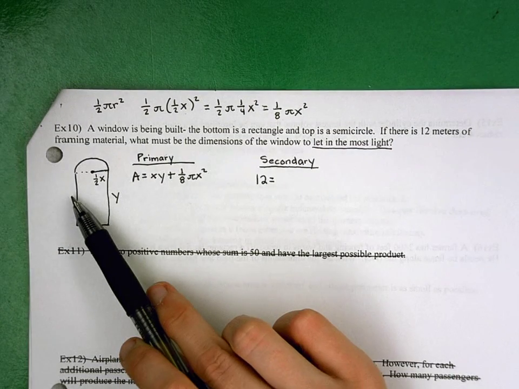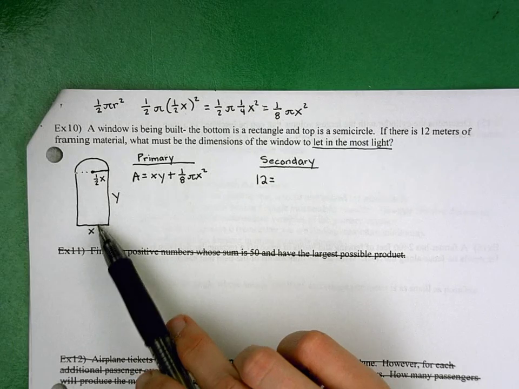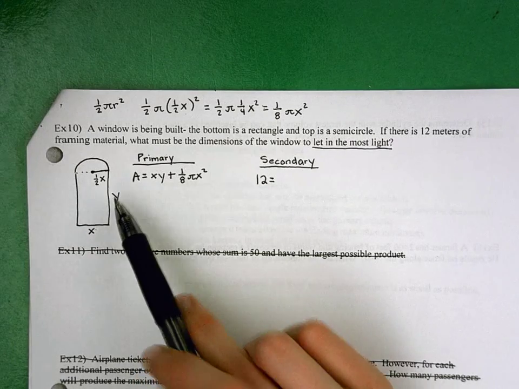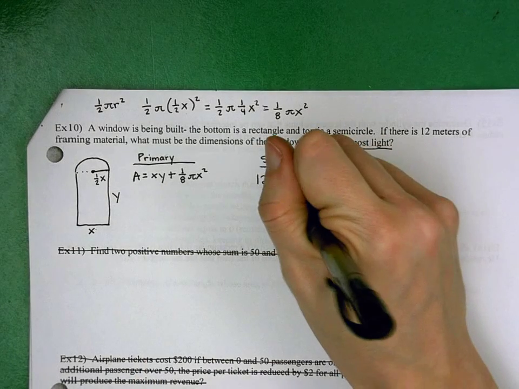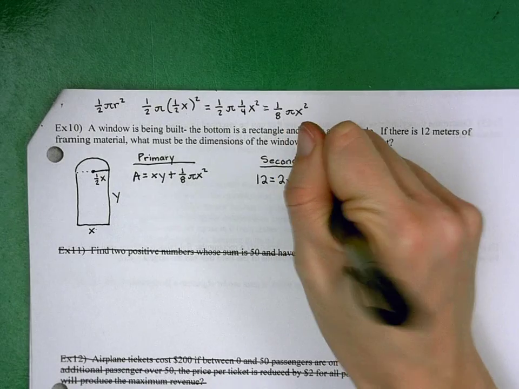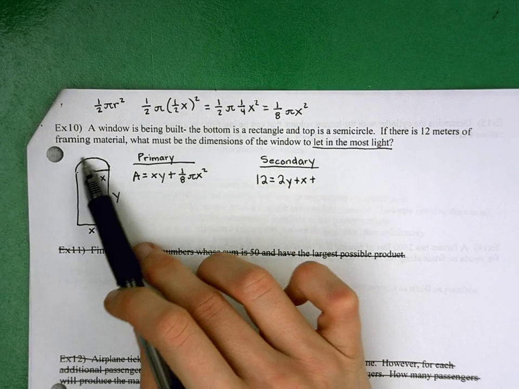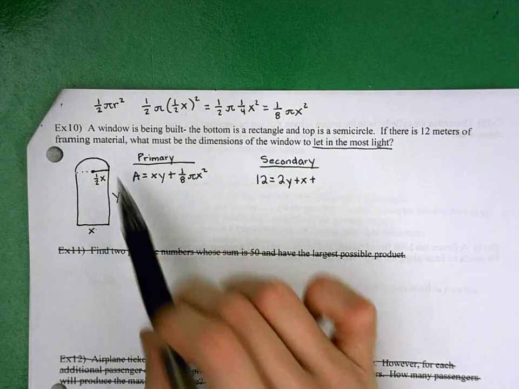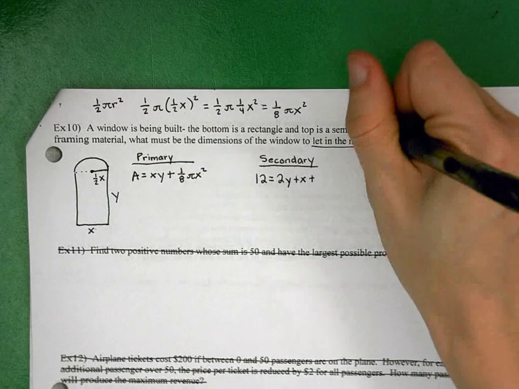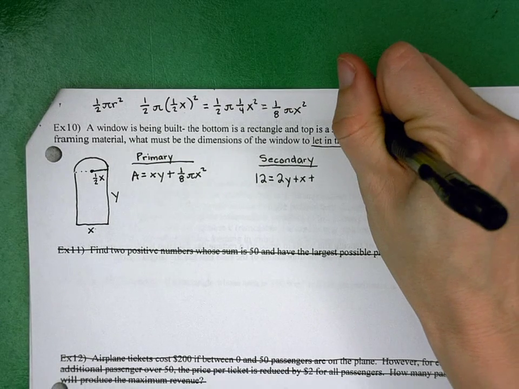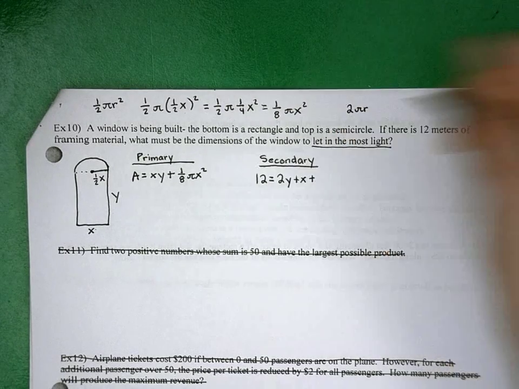This side here is a y, and an x, and another y. So I have 2 y's and an x. And then my semicircle, right? Okay, so again, I'm going to do my work up here. A circle's circumference would be 2 pi r.